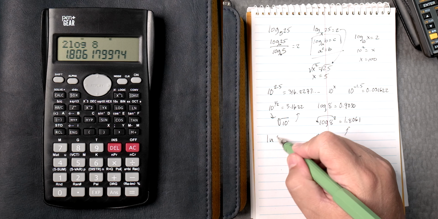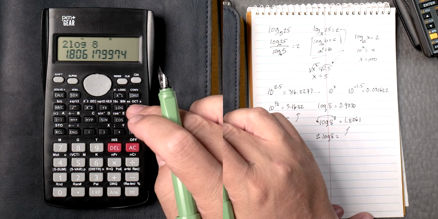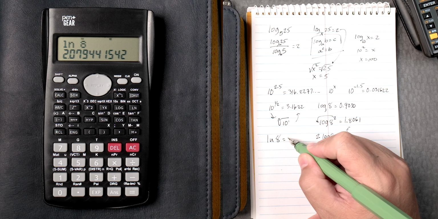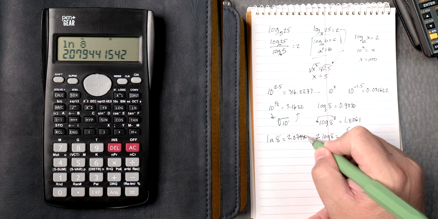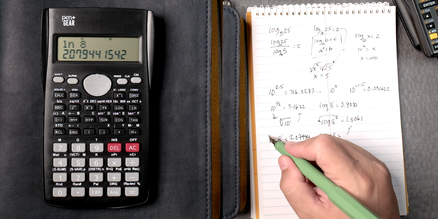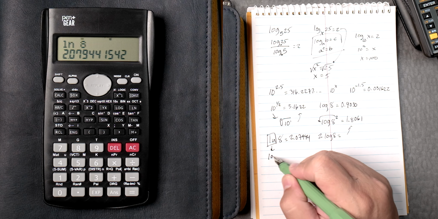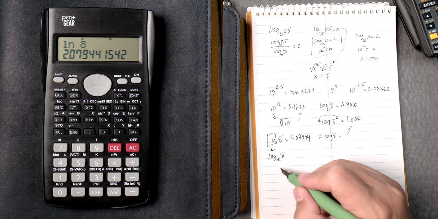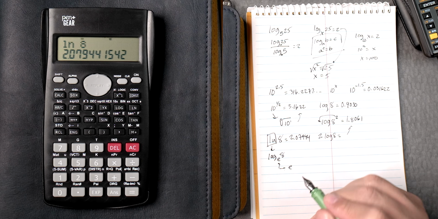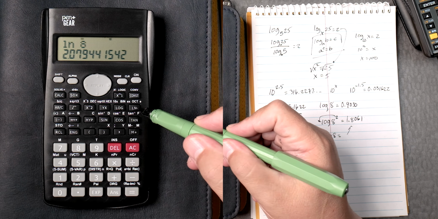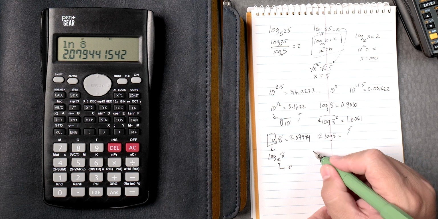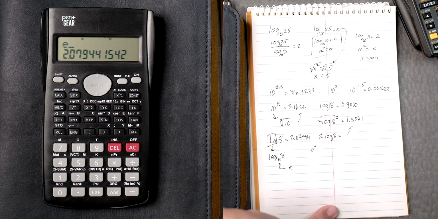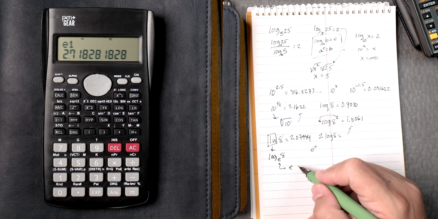What about the natural log of 8? So natural log 8 equals, and we got 2.07944. So natural log can be written as the log of base e of 8. What's e? Well, e can be calculated by, if you look at the natural log, there's an e to the x. Let's do shift natural log. We'll type a 1, we press equals.